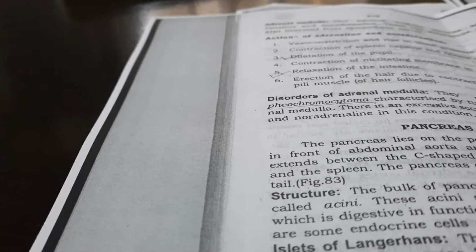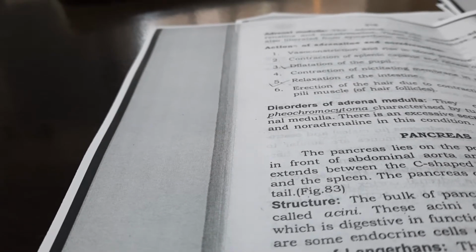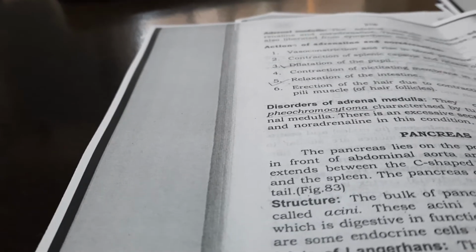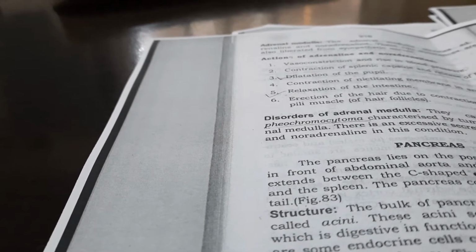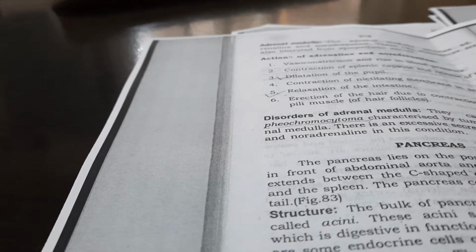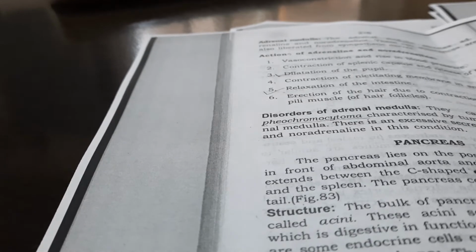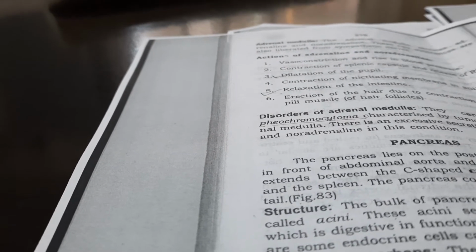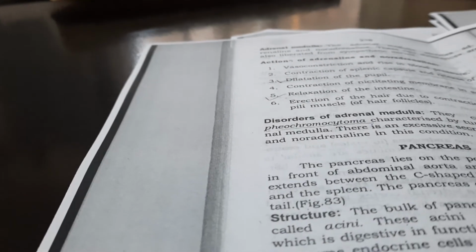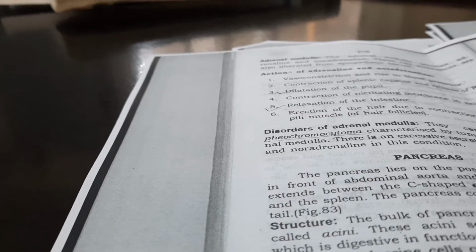The islets of Langerhans are present more in the tail portion of the pancreas. The islets constitute about 1% of the wet weight of the pancreas. There are 1 to 2 million islets in the pancreas. These islets contain two types of cells: alpha cells and beta cells. Alpha cells secrete glucagon and beta cells secrete insulin.